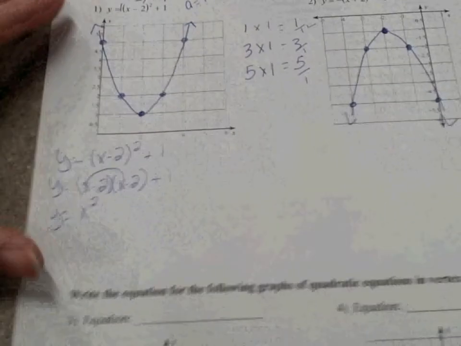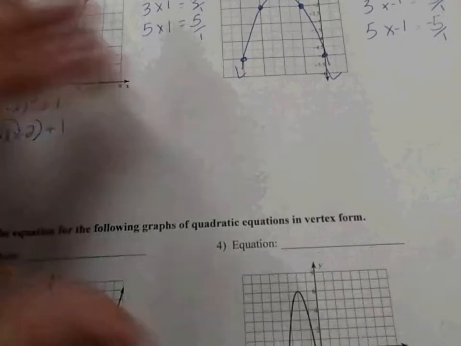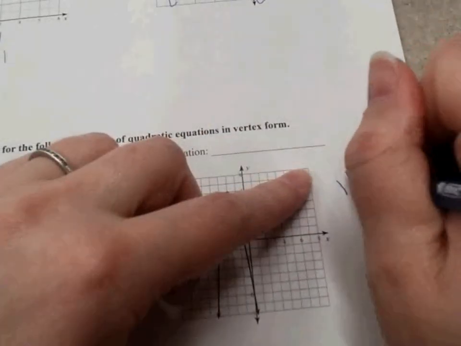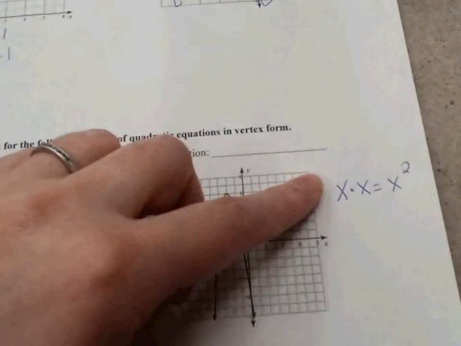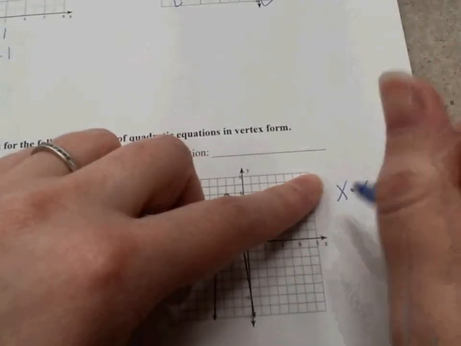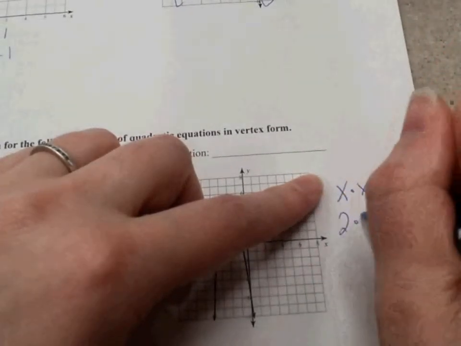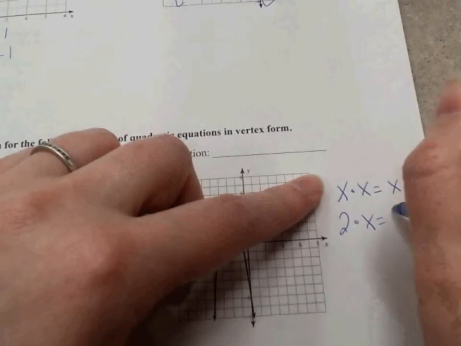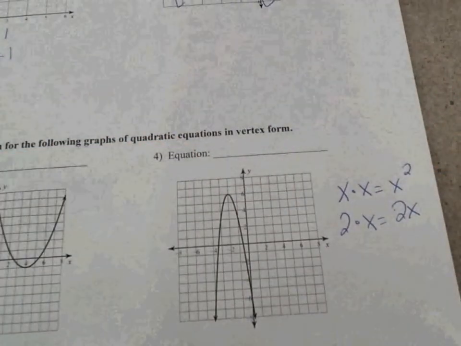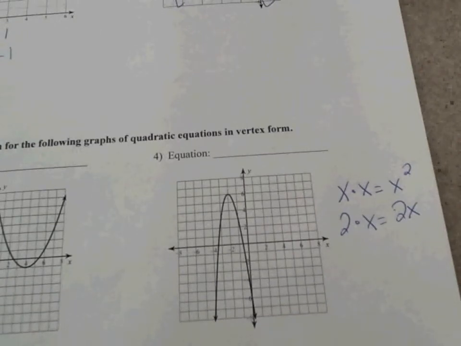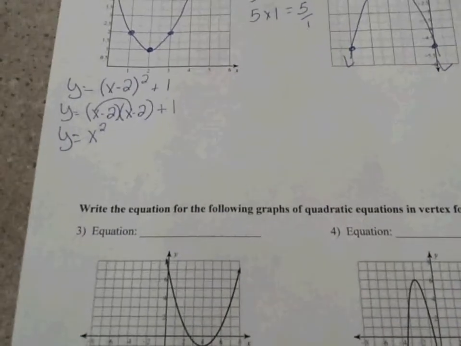That's something you should probably also study tonight, guys. A couple of little things I'll write off to the side, right over here for you guys. X times x equals x squared. You need to memorize that. If you don't know that, you need to memorize it. And 2 times x equals 2x. Okay? Those two things you need to memorize. If you don't know that, you need to memorize it. Okay?